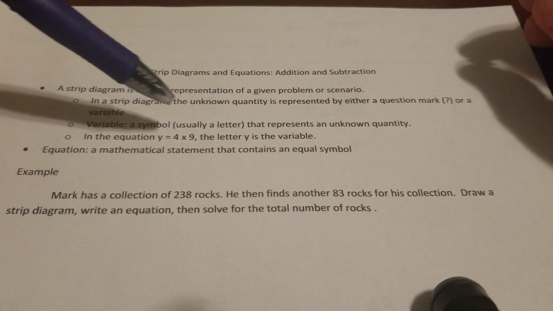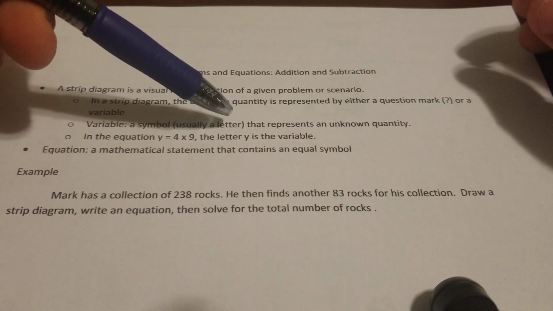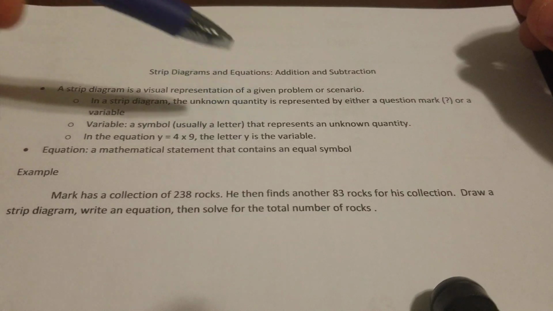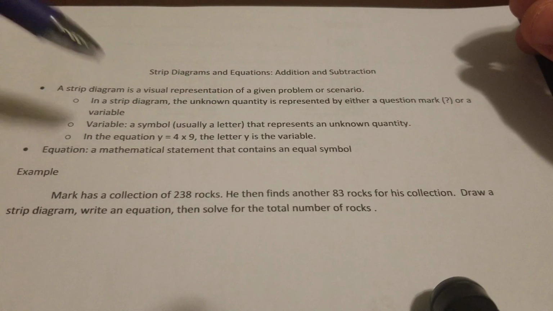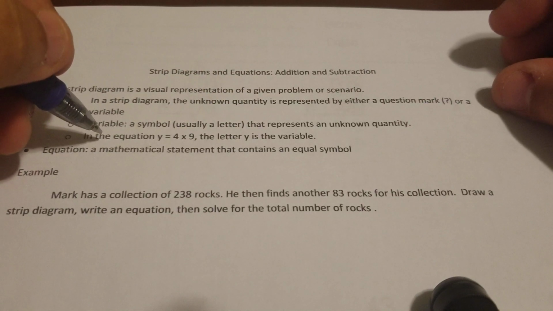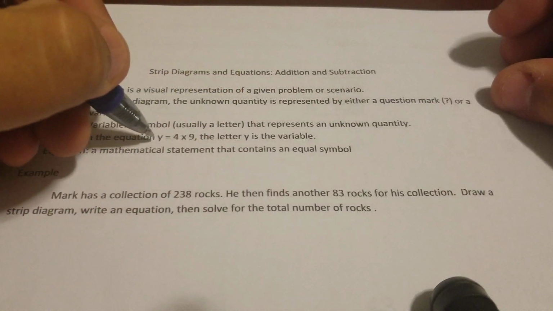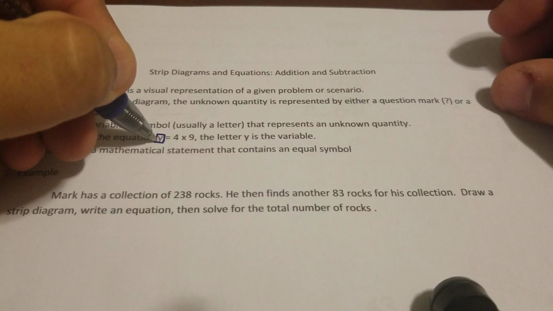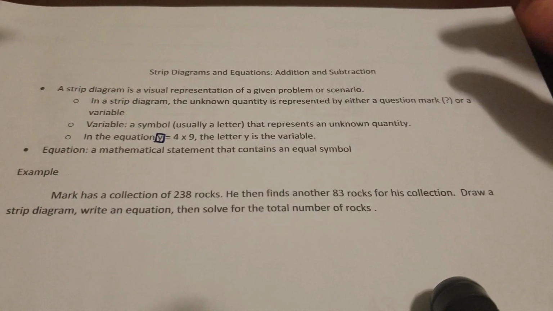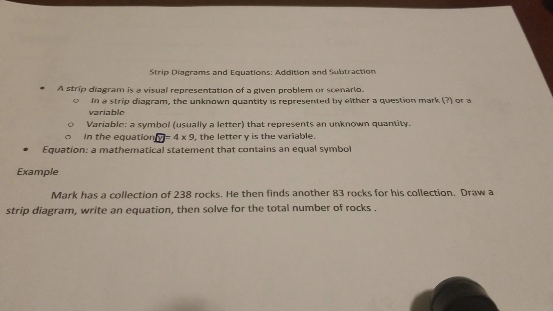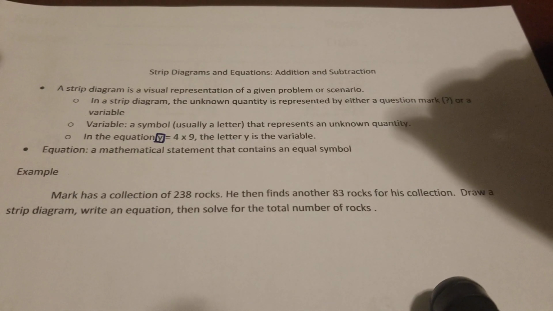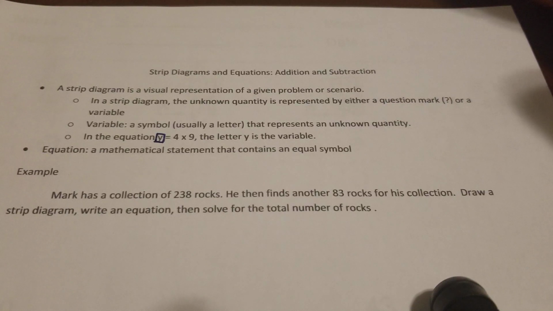A variable is a symbol, usually a letter, that represents an unknown quantity. So, if you're wondering what that means, in the following equation, y equals 4 times 9, the letter y is the variable. This right here represents our unknown. But if you know your times tables, 4 times 9 is 36, so in this case, y would be equal to 36. So y was substituted for the 36 to show an unknown quantity.